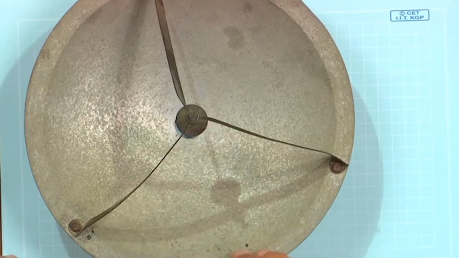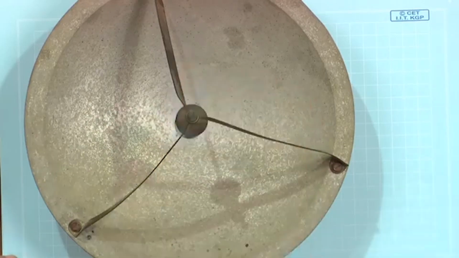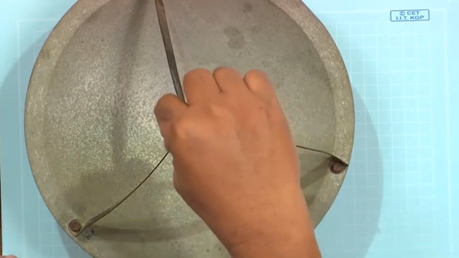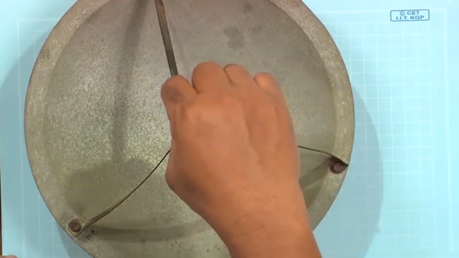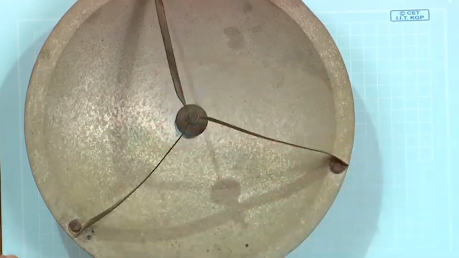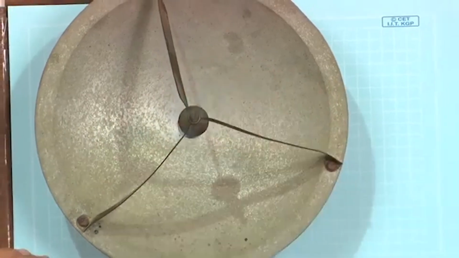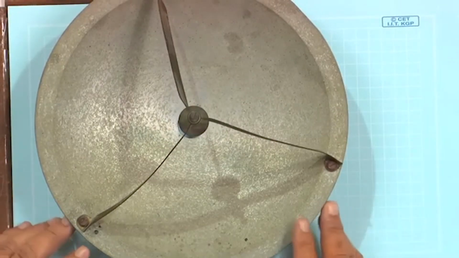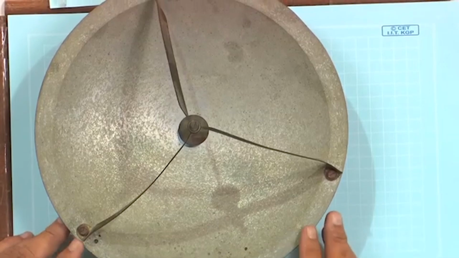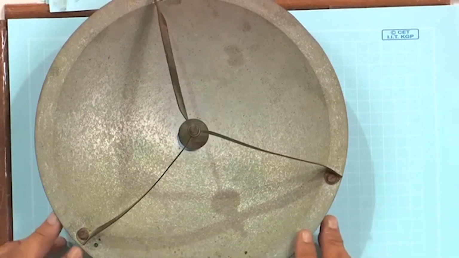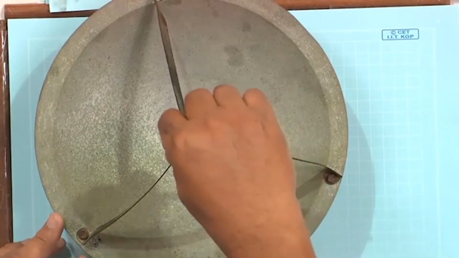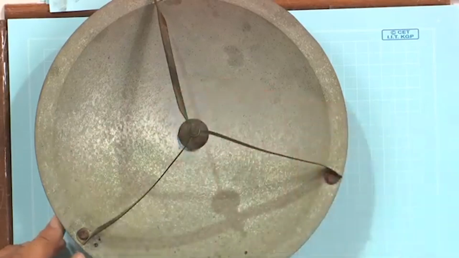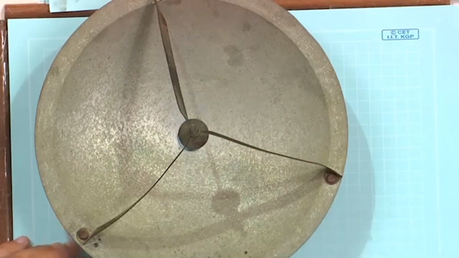Another problem is that obviously there will be a transmission line to feed this, a transmission line from the feed to the transmitter or receiver, because you may be using this for a transmitting system or a receiving system. That will be placed behind the aperture or below the reflector.